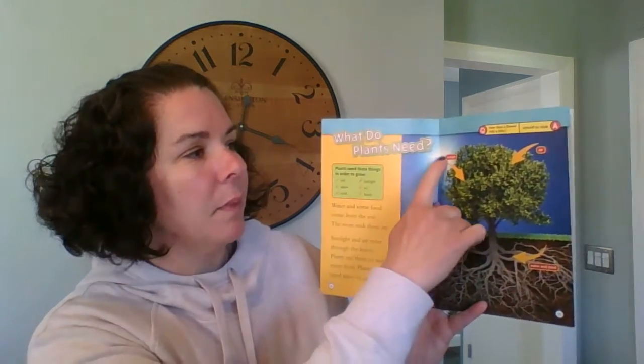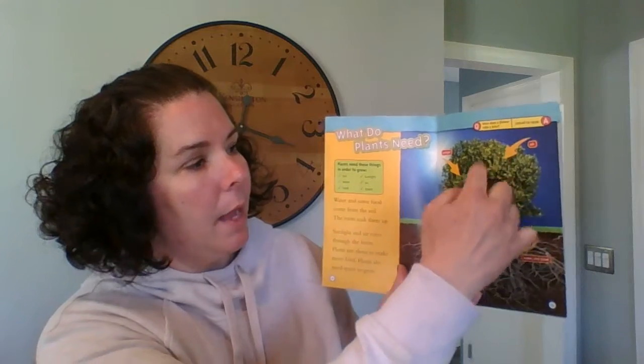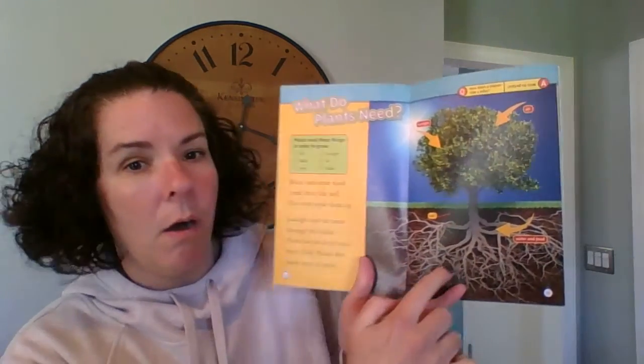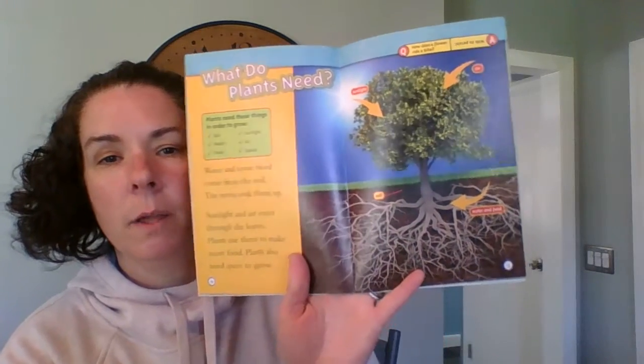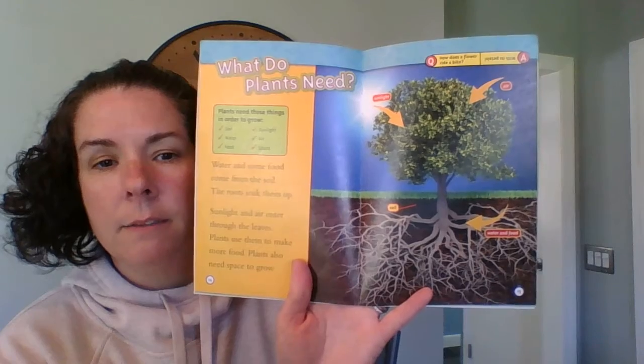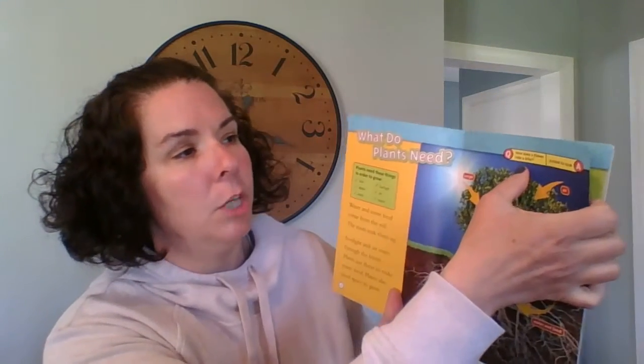So we've got the sunlight coming in, the air circulating, the soil, and the water and food all coming around down in the soil. The soil provides the nutrients that the plant needs and it soaks it up through the roots.